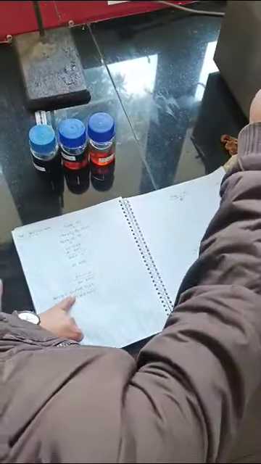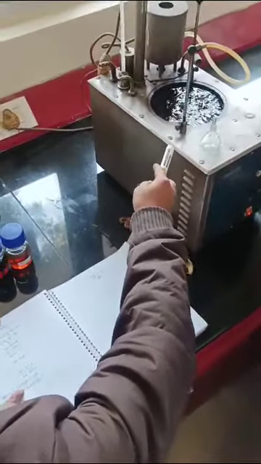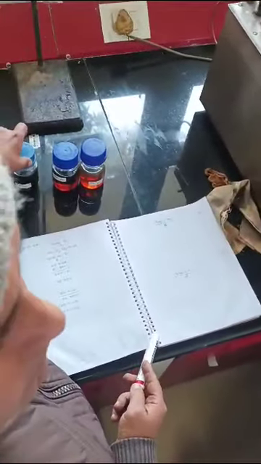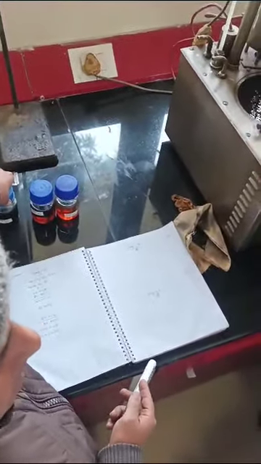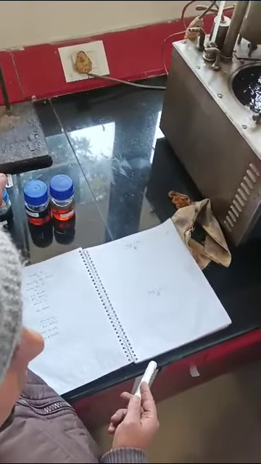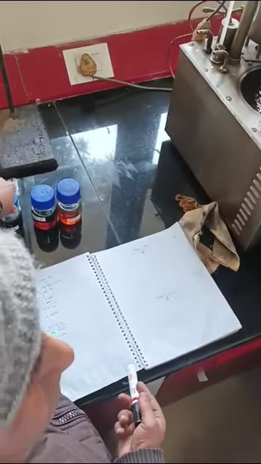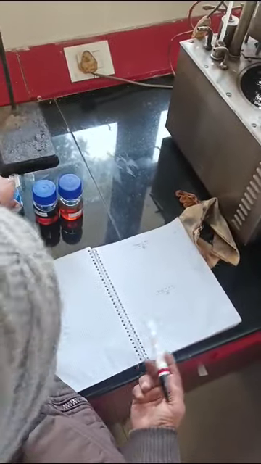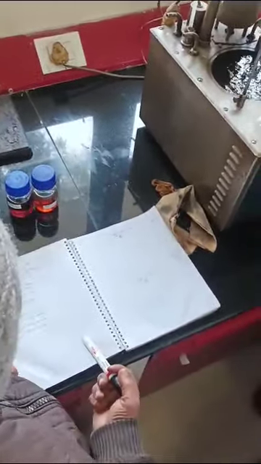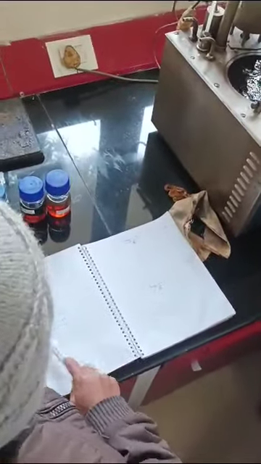At what temperature have you kept it here? It depends on the condition of the sample. If it is VR, it may be kept at 100 or 75 degrees centigrade. But if the sample is in semi-solid form, then we can keep it at 72 or 70 degrees centigrade. It depends on the condition of the sample. Okay, then you can convert.